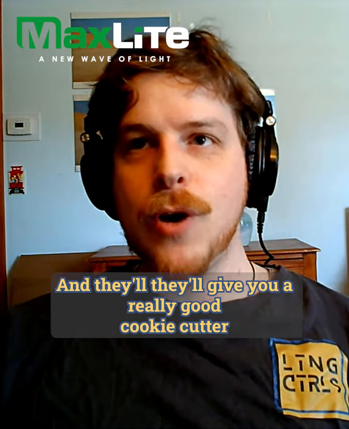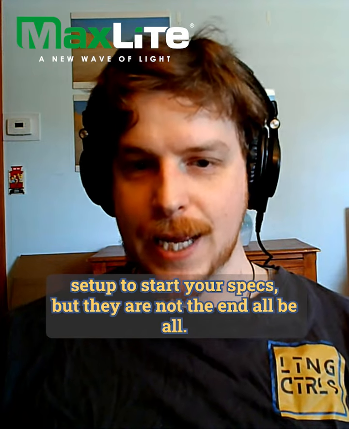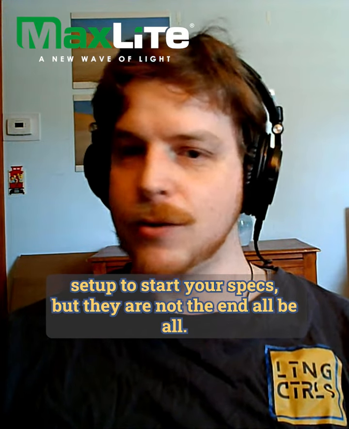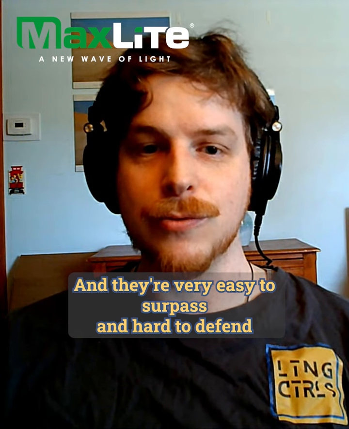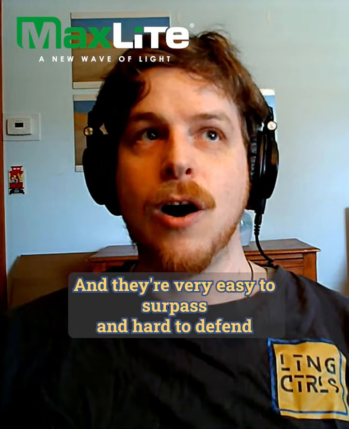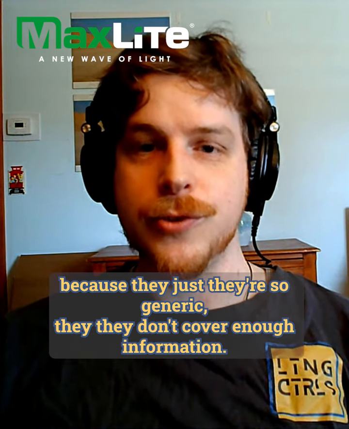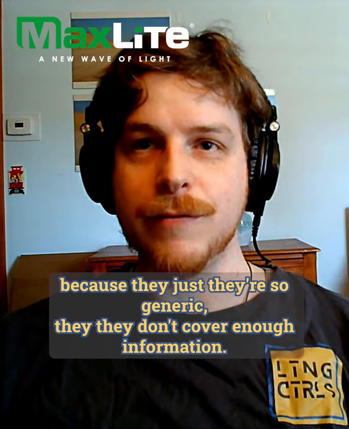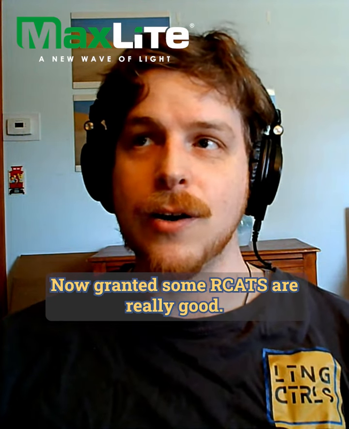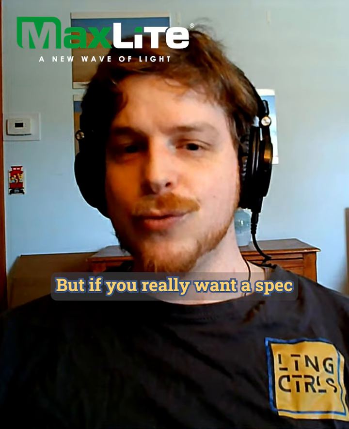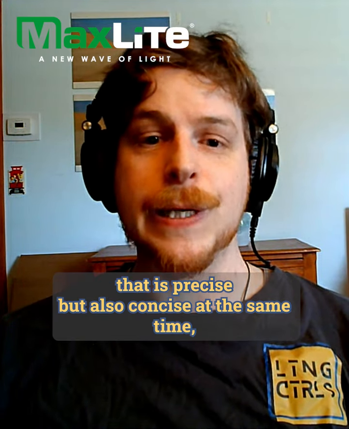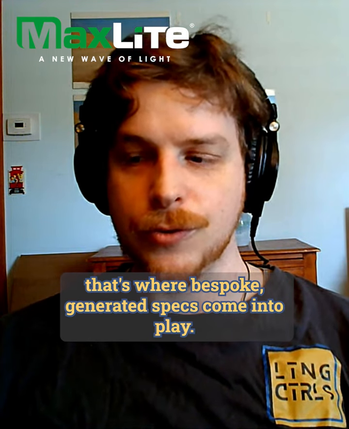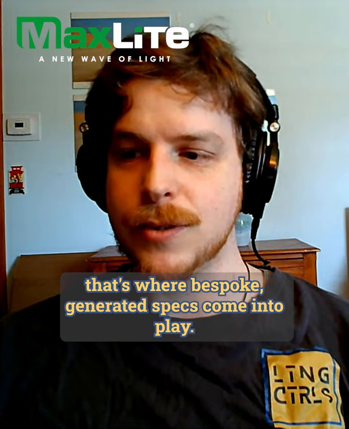And they'll give you a really good cookie cutter setup to start your specs, but they are not the end all be all, and they're very easy to surpass and hard to defend because they're so generic. They don't cover enough information. Now, granted, some RCATs are really good, but if you really want a spec that is precise but also concise at the same time, that's where bespoke generated specs come into play.